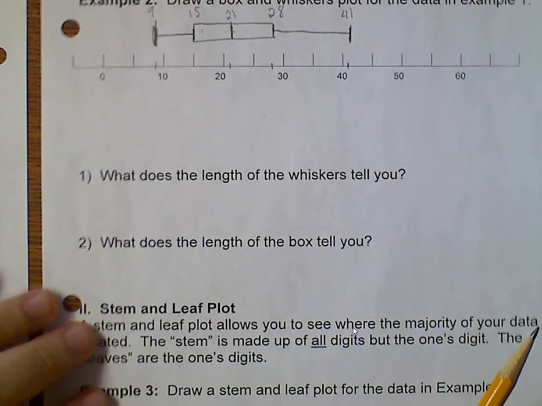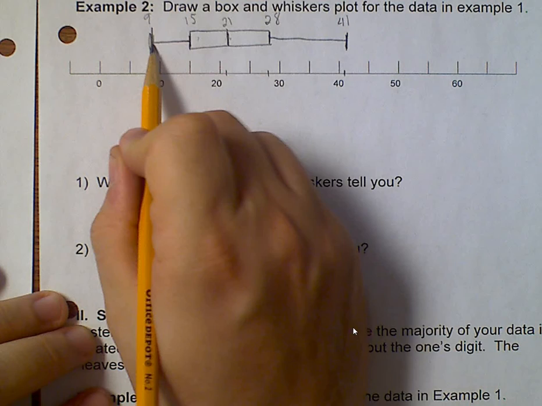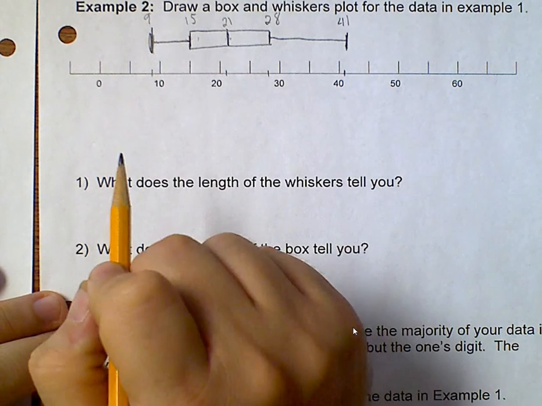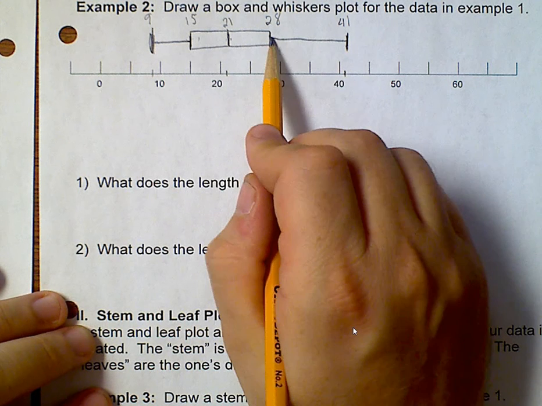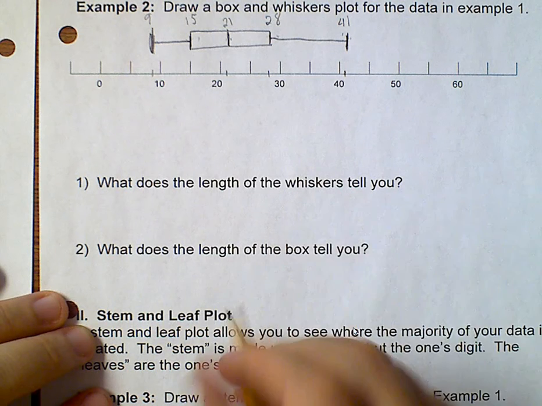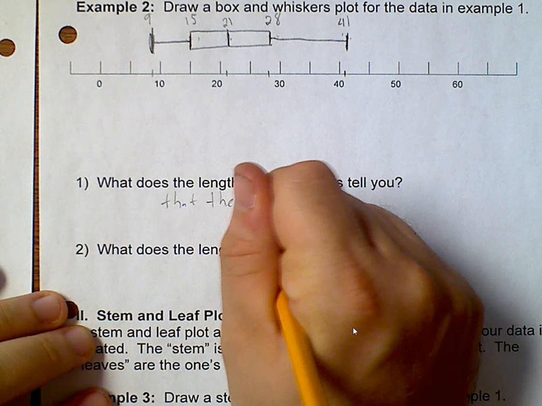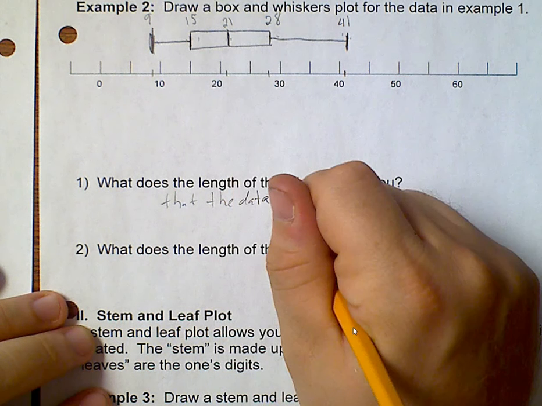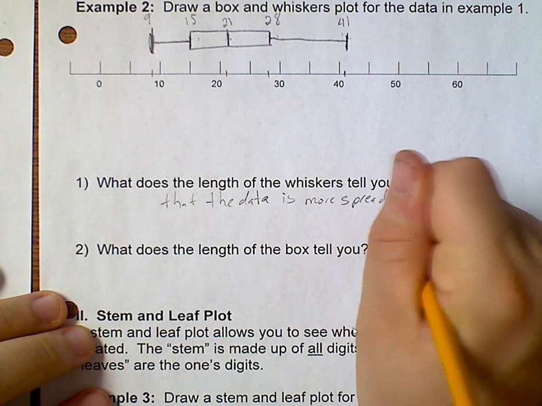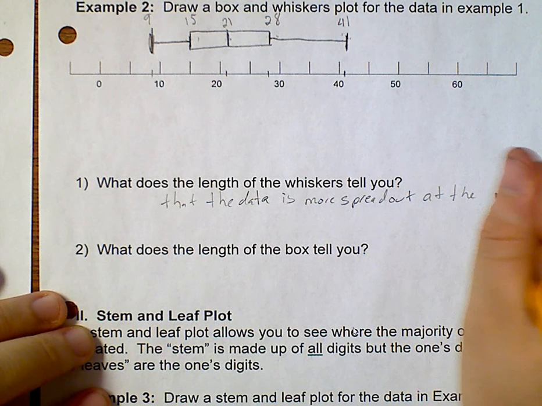So what does the length of the whiskers tell us? Well, because this is smaller, that means these are closer together. And this is longer, that means these numbers are further apart. So whiskers tell us that the data is more spread out at the end.